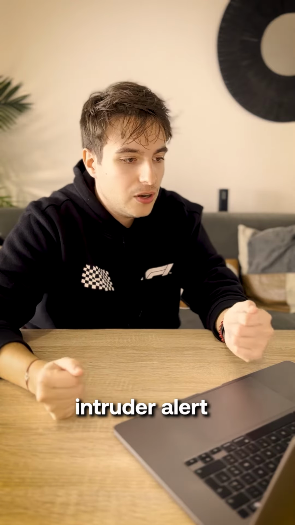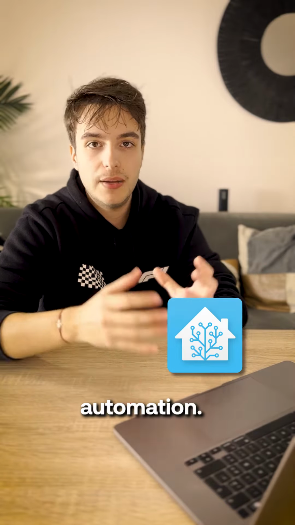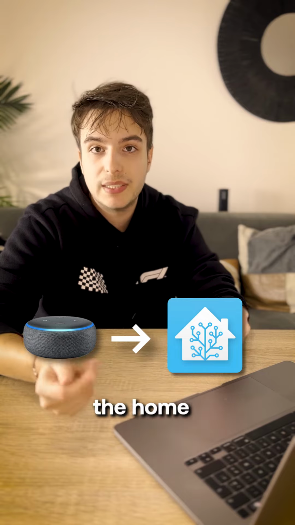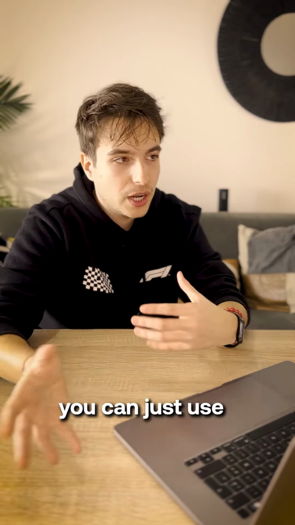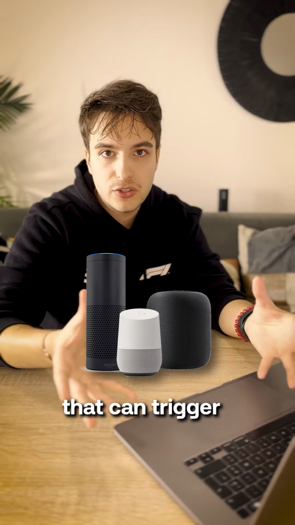So back on the intruder alert, how did I do that? The main part of the intruder alert is the Home Assistant automation. I set up the trigger to be the Alexa device I have, so when I say intruder alert, it triggers the Home Assistant automation. If you don't have an Alexa, you can just use a Google Home or a Neon or just any device that can trigger a Home Assistant automation.